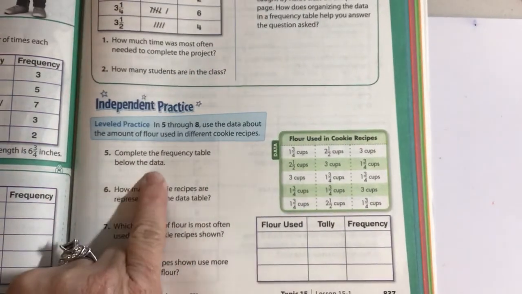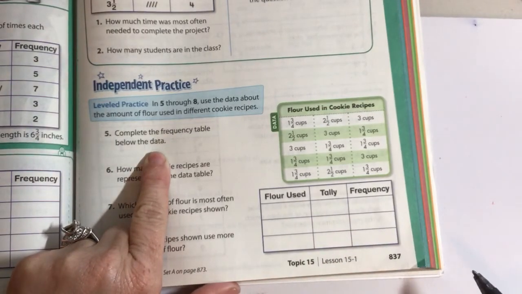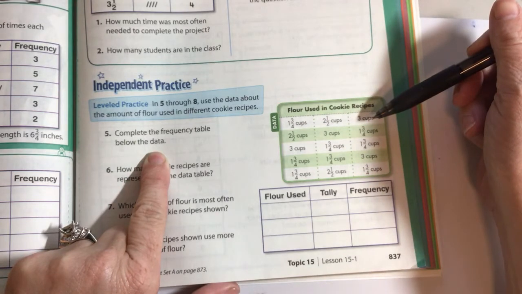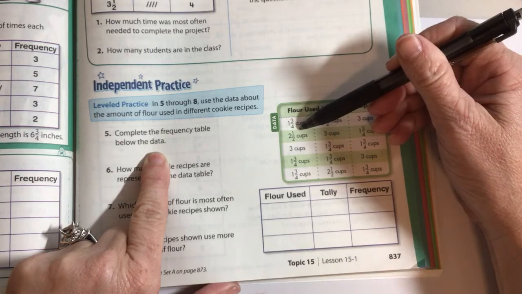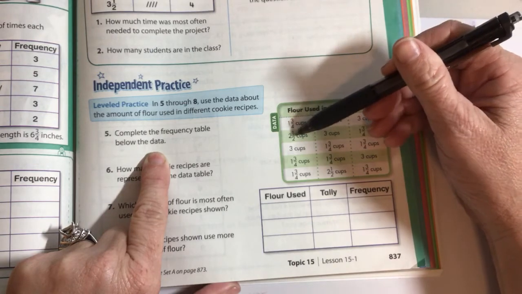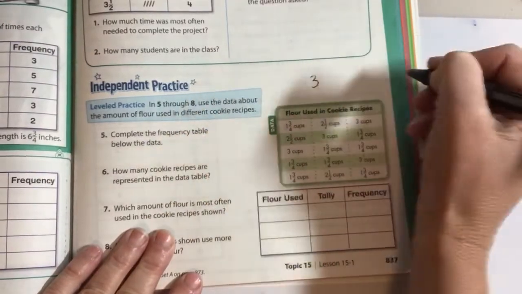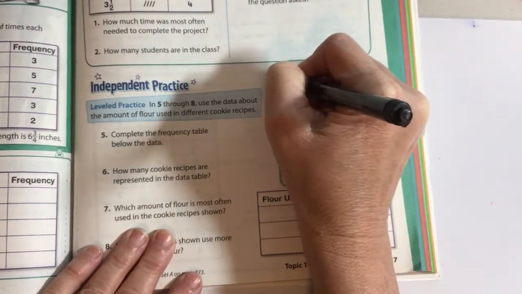So it says to complete the frequency table below. So here's our frequency table, okay? And it looks to me like there were 3 different amounts: 1 3/4, 2.5, and 3.